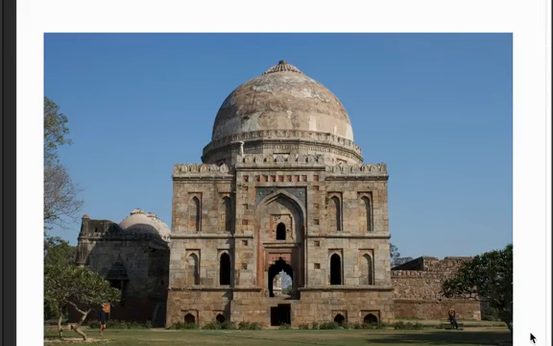Now, the Lodhis left behind a lot of buildings. Again, arch and the arched openings as well as domes continue to be used.